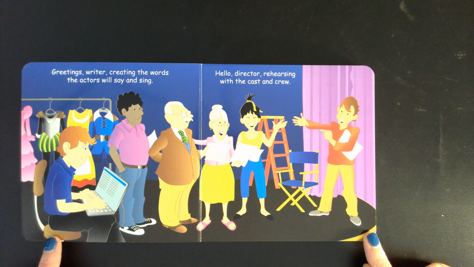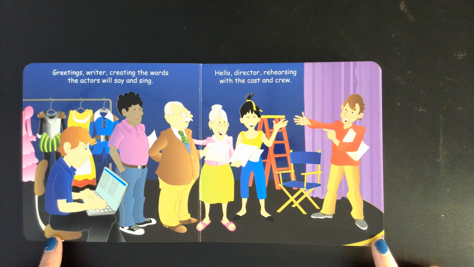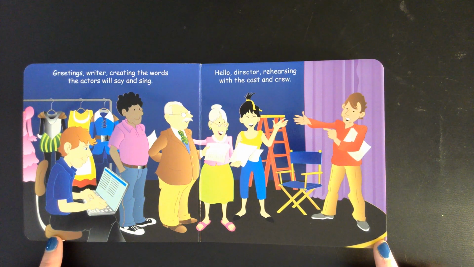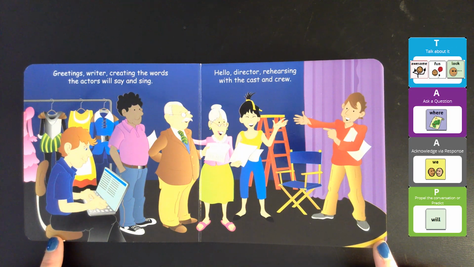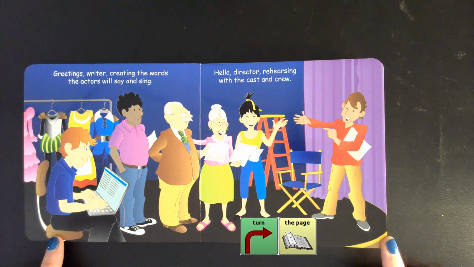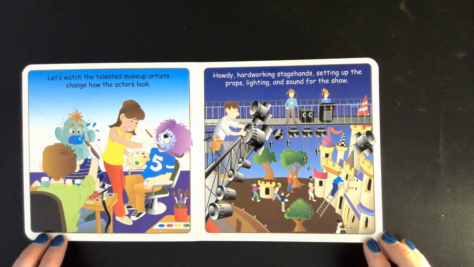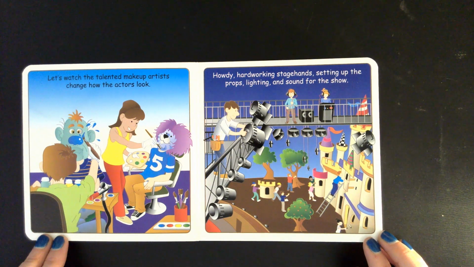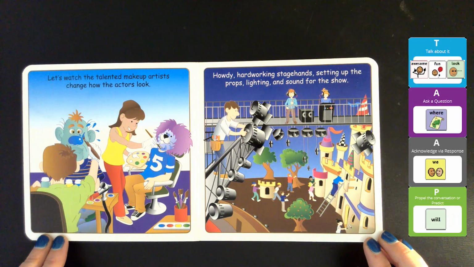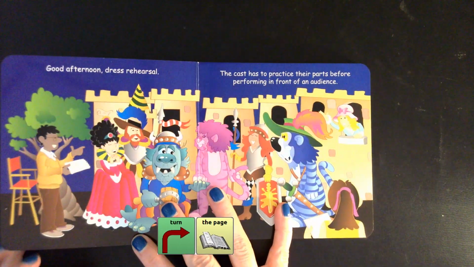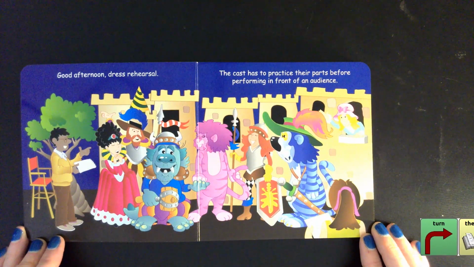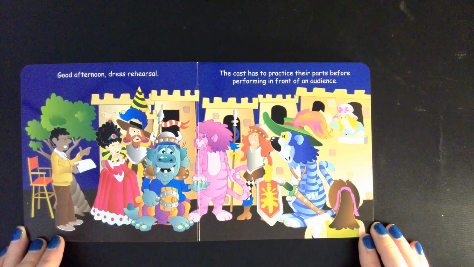Greetings, writer creating the words the actors will say and sing. Hello, director, rehearsing with the cast and crew. Let's watch the talented makeup artists change how the actors look. Howdy, hard-working stagehands setting up the props, lighting, and sound for the show. Good afternoon, dress rehearsal. The cast has to practice their parts before performing in front of an audience.